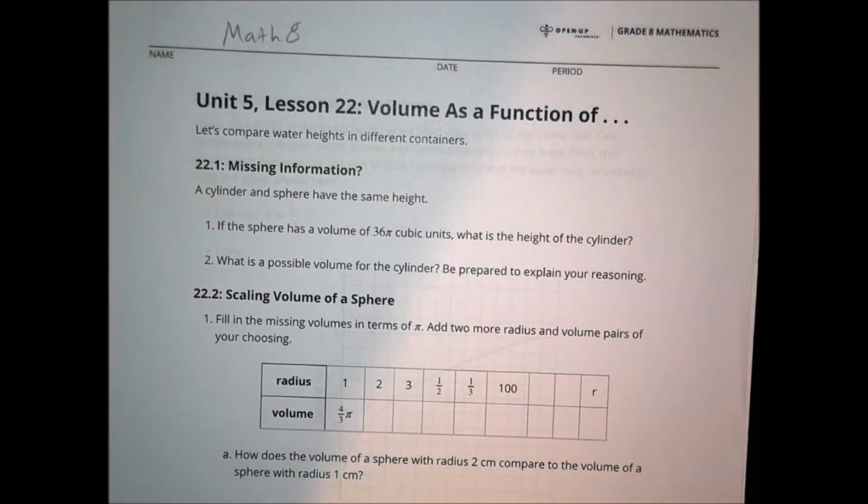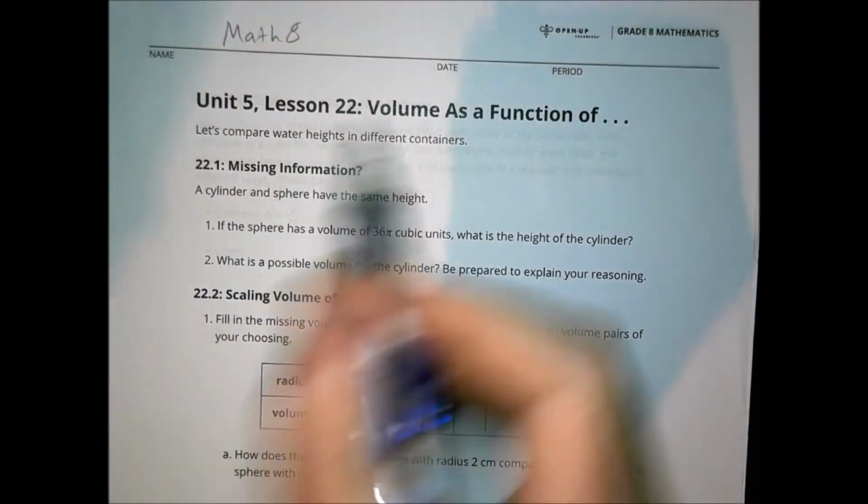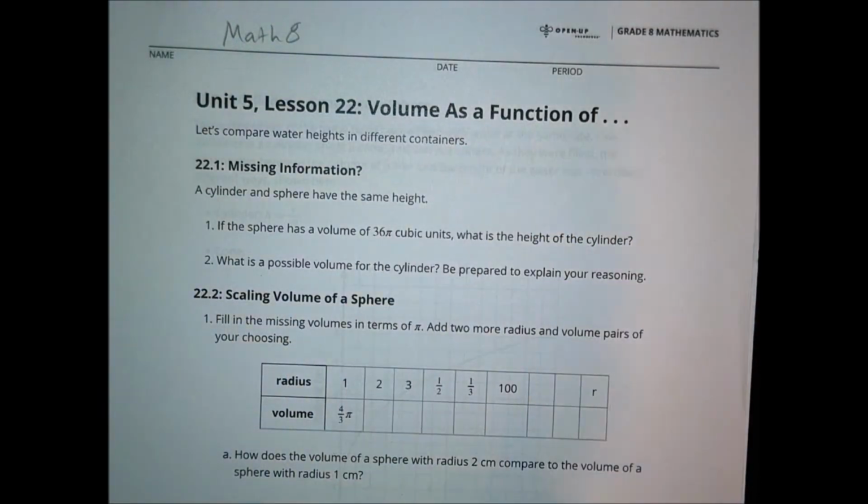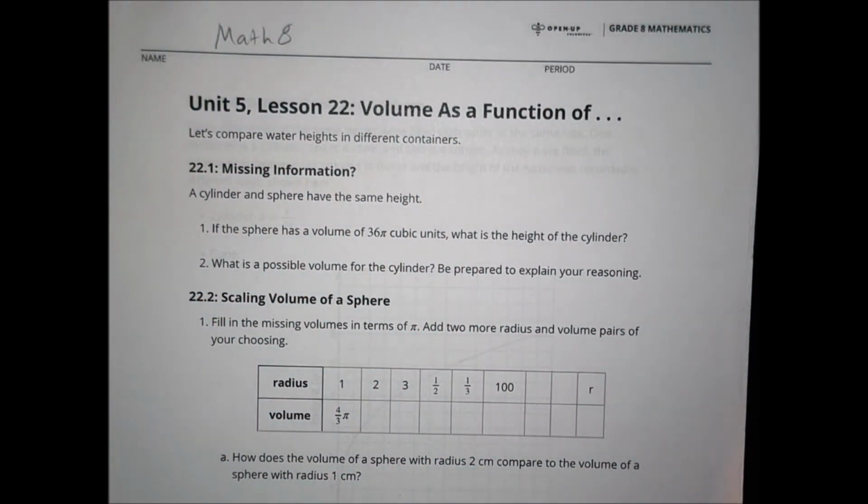Okay, here we are, last lesson for Unit 5. This is Math 8, Unit 5, Lesson 22, called Volume as a Function of. And we're going to be comparing water heights in different containers. Today's lesson is really kind of putting some things together, maybe a little more complicated than others, so maybe one that your teacher does or doesn't do, but we'll do a little bit of video on it and I'll explain it as best I can. Some are a little more complicated, but we'll get there.